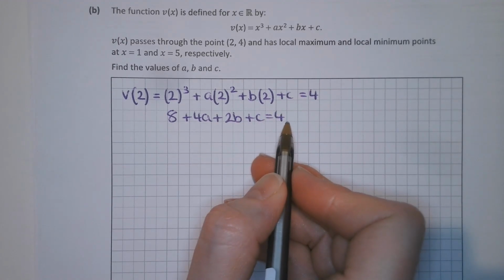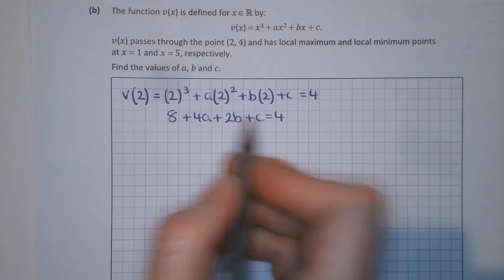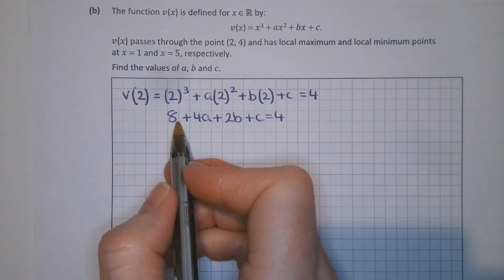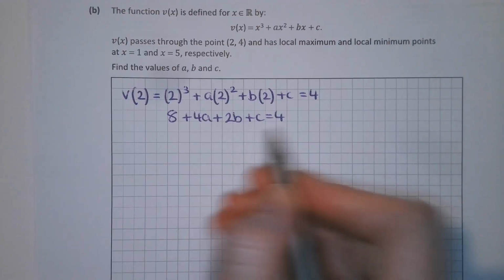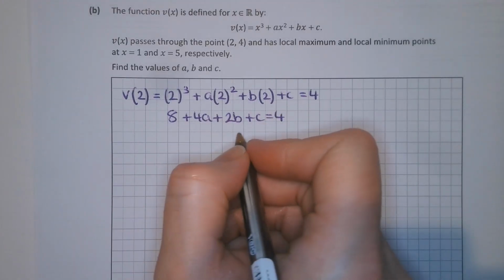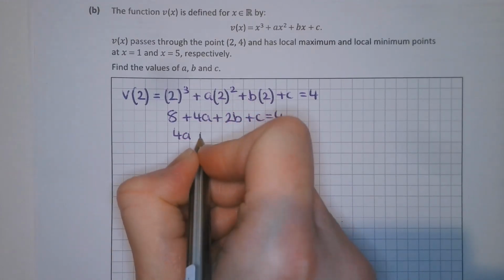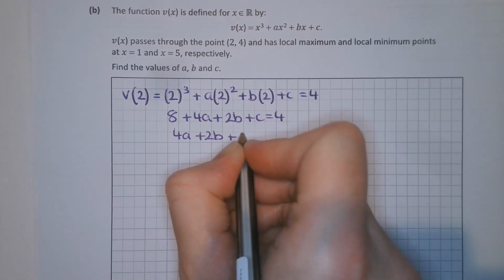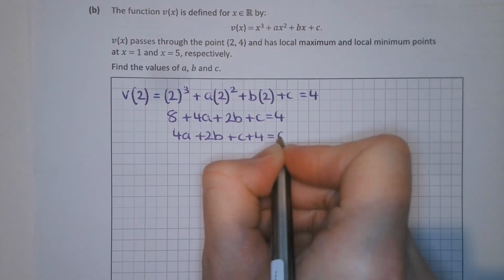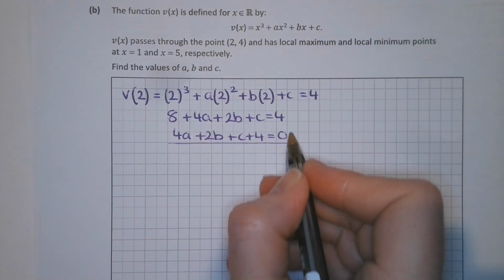All we can do then is bring the 8 and the 4 together. I'll bring it to one side. It doesn't really matter. You could bring just the numbers on the right hand side if you wanted to. But we end up with 4a plus 2b plus c plus 4 equals 0. So that's our first equation.